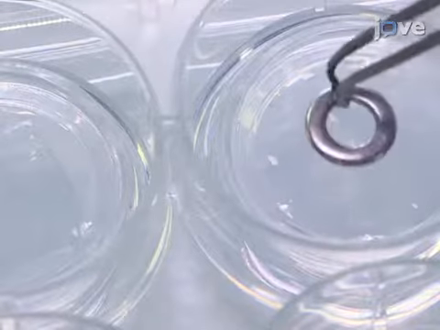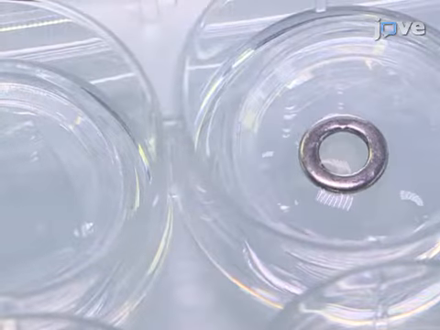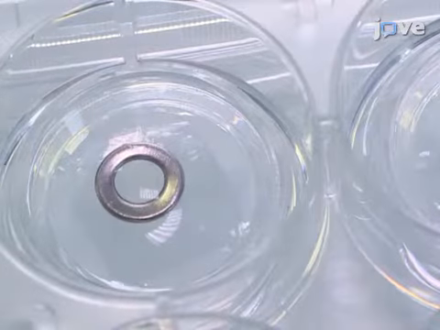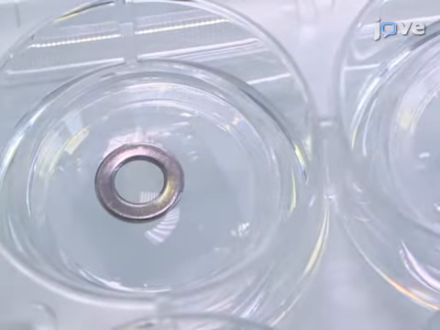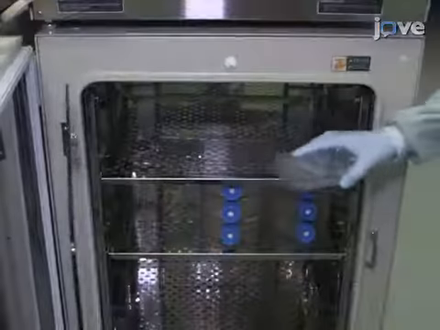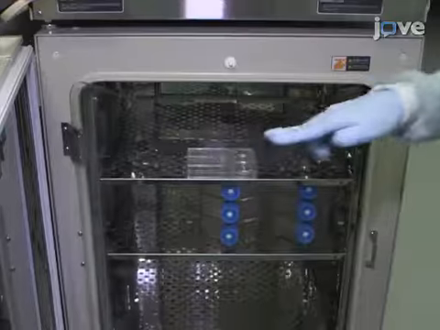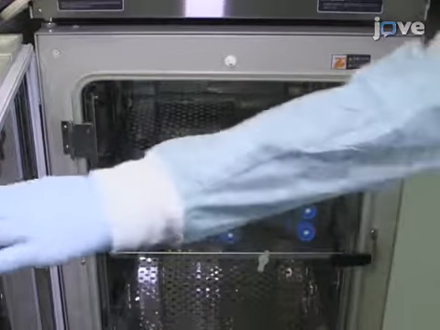Next, using fine forceps, place pre-sterilized and pre-wet stainless steel washers on each slice. Make sure that the washers are well positioned on the agarose surrounding the tumor tissue. Leave the plate at 37 degrees Celsius for 10 minutes in a humidified 5% carbon dioxide incubator prior to immunostaining.